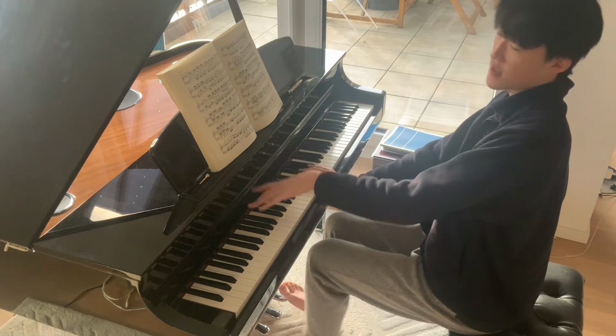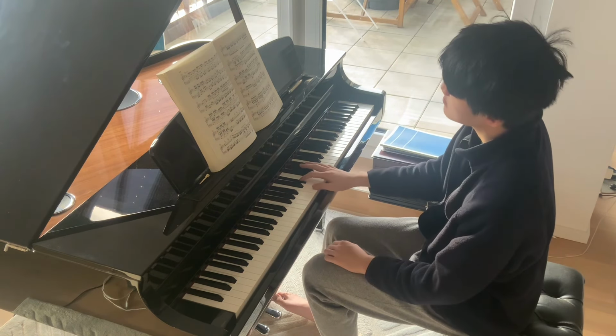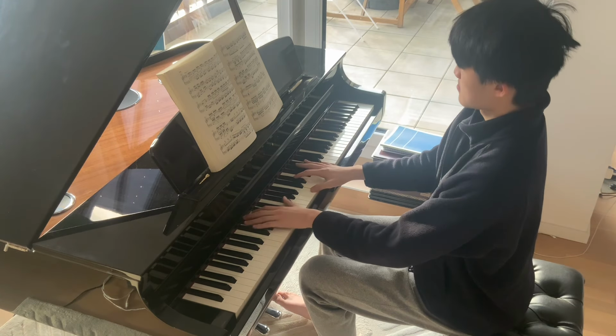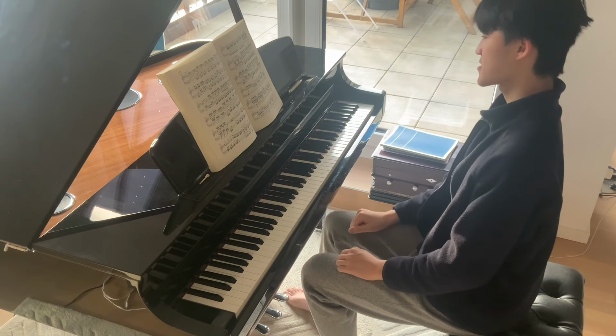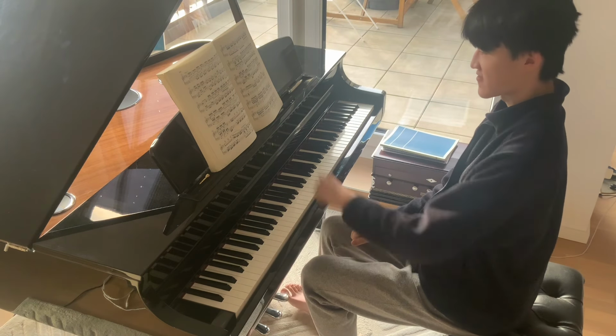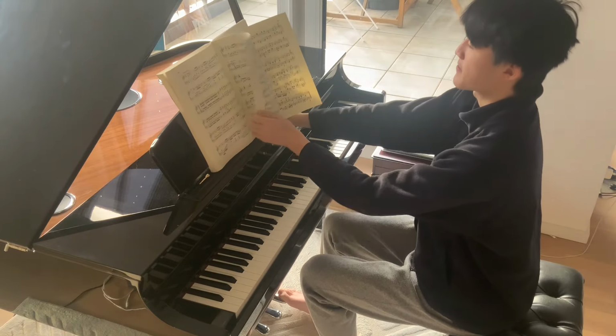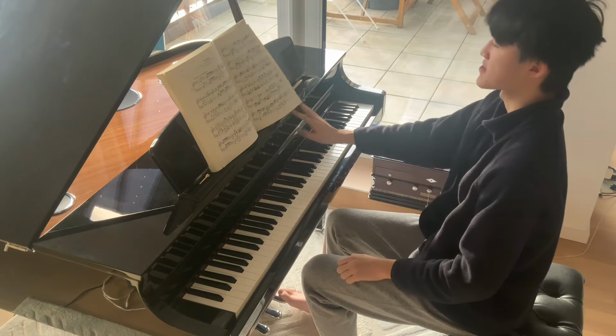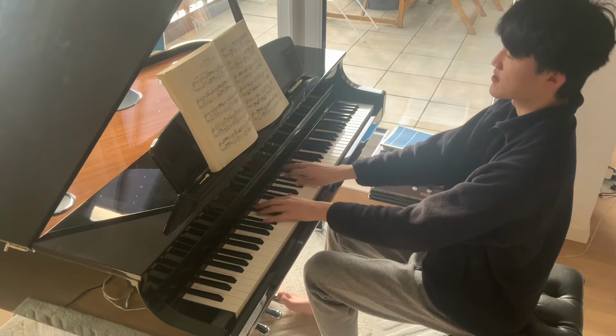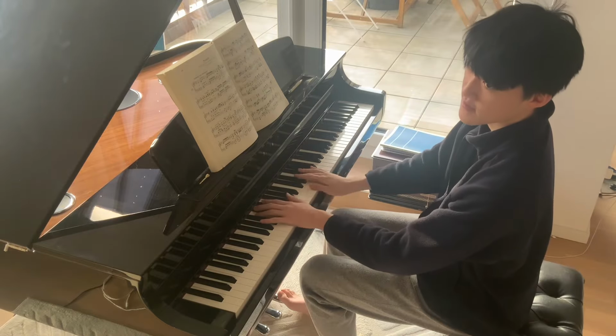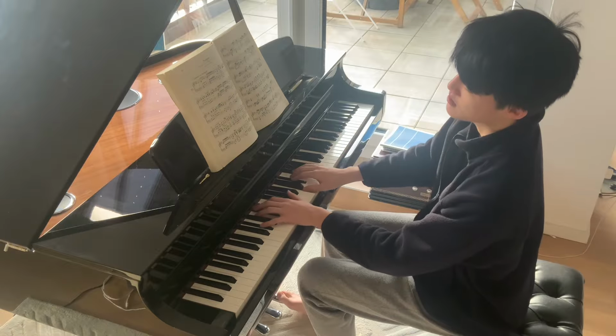Now we get this codetta. So it has a very different feeling from the rest of the variations. And it almost feels like we're back to the theme in terms of this rhythmic quality. You know how in the first theme they varied it, you know, Beethoven.